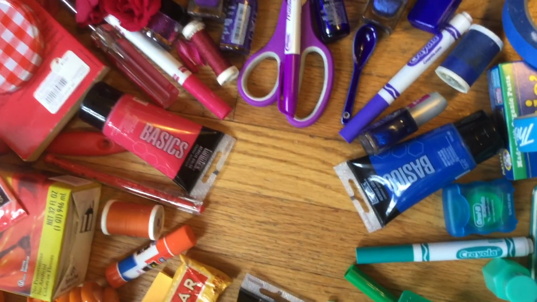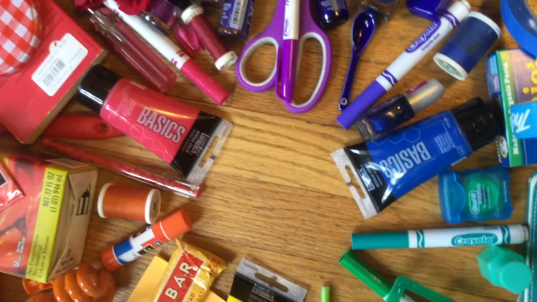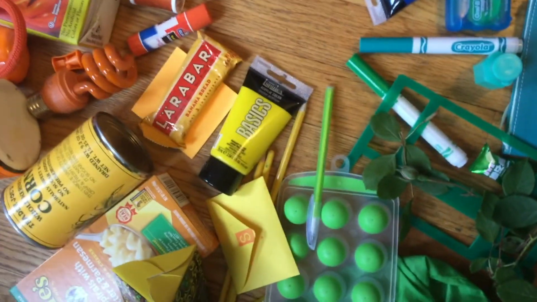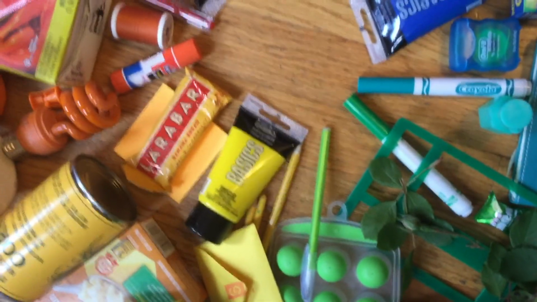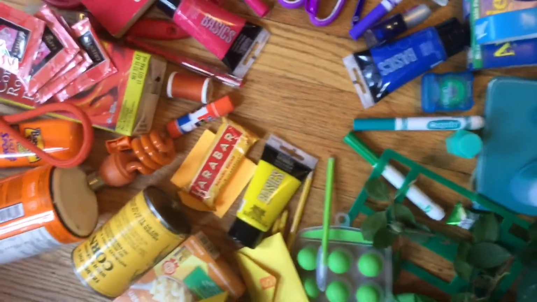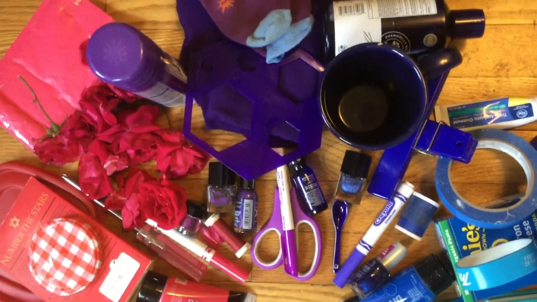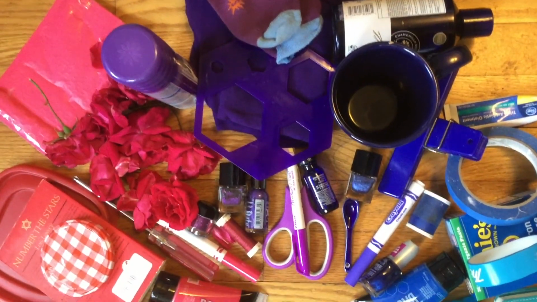When in doubt, if you can't find objects that are that exact color, you can always go to your coloring tools like markers and colored pencils and actually find those colors and include those as well. So that is a totally fine approach.